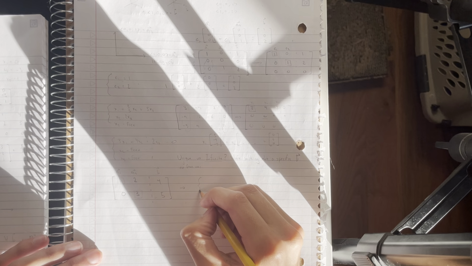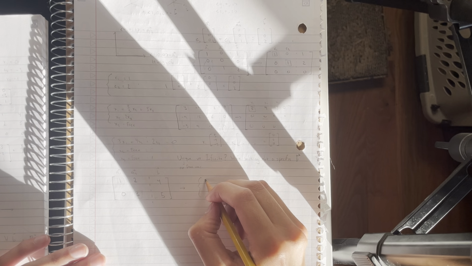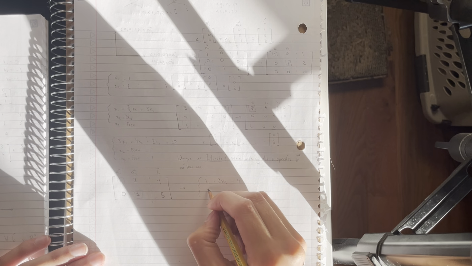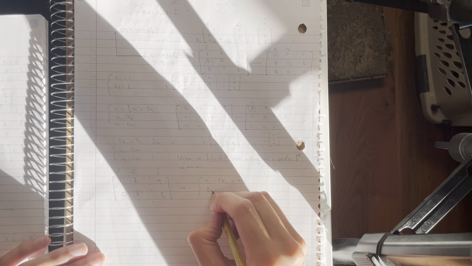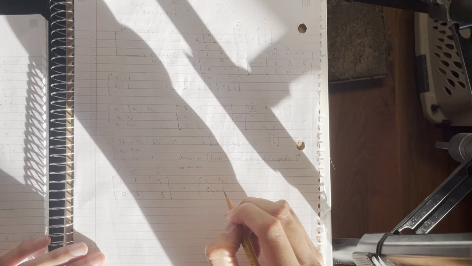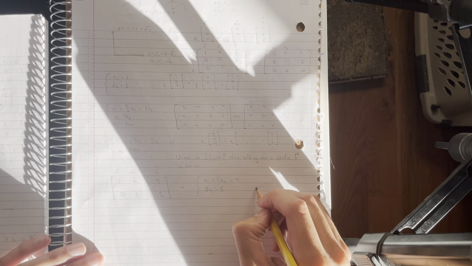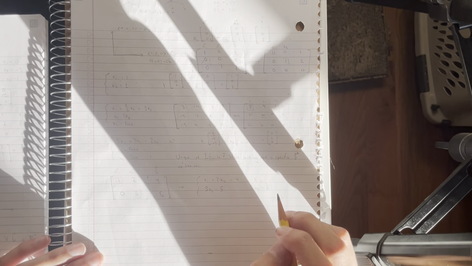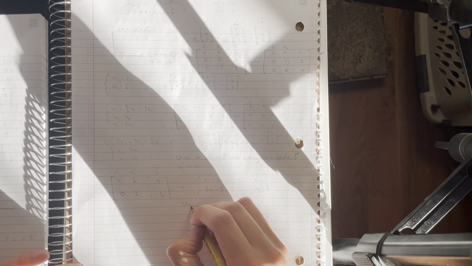We'll have that x1 plus 2x2 is equal to 4, and that 3x2 is equal to 5. So we'll have 5/3, and then x1 is whatever it is. So again, we might go into unique versus infinite.